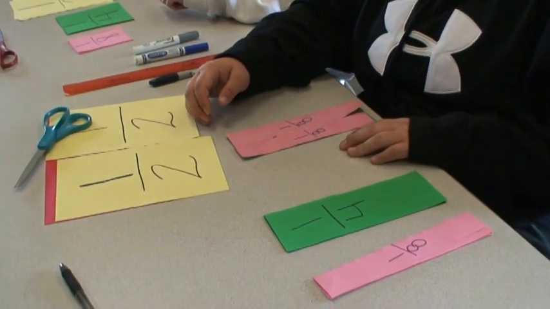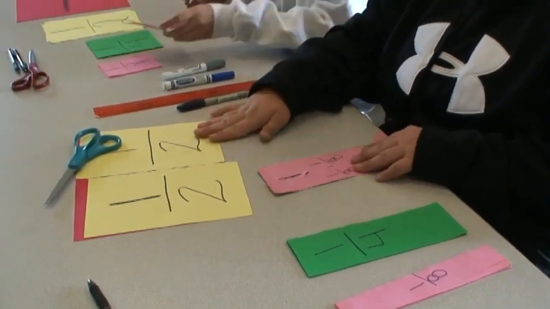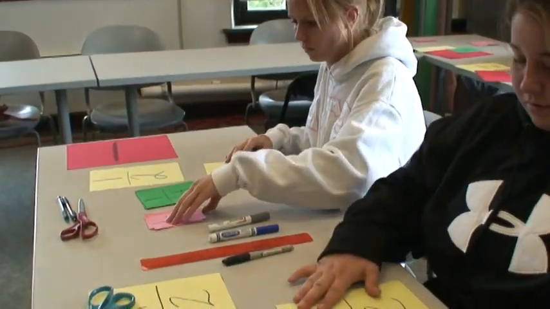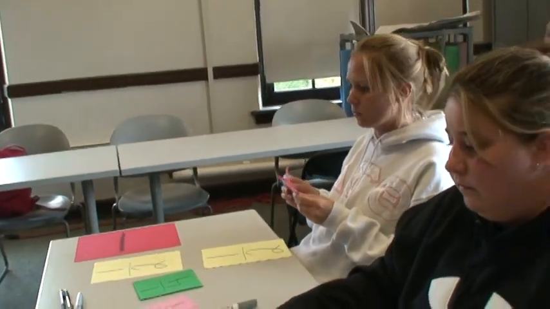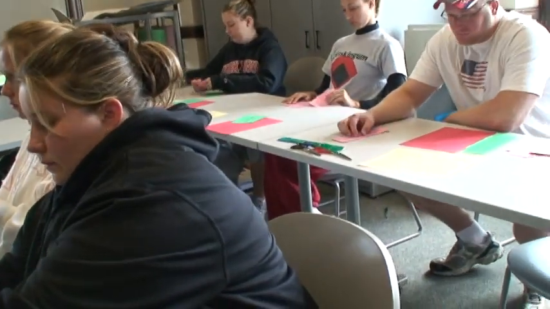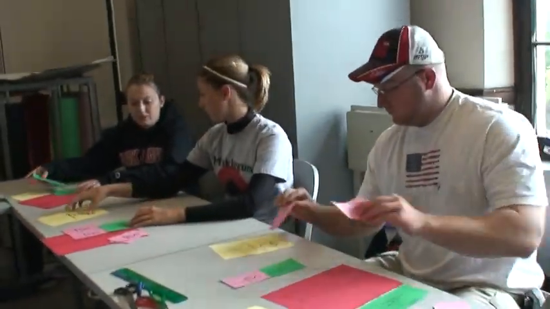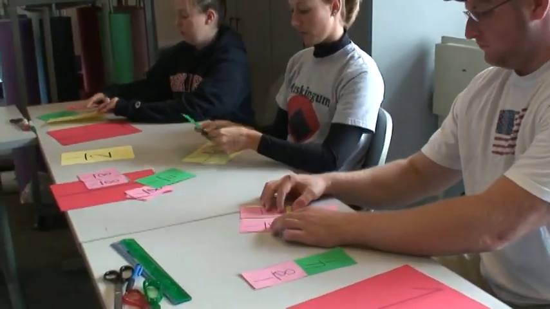Good? Now you can use anything as a mat, and you can use several of these and create an addition problem of your own. So in your group, what I want you to do is come up with an addition problem that hopefully nobody else has, and we're going to write it on the board. So in your group, come up with an addition problem using these. Everybody in the group must show me, must prove that the addition problem is correct.